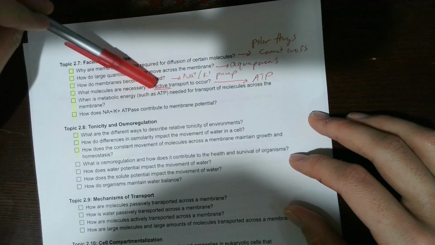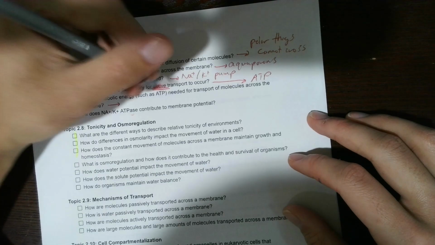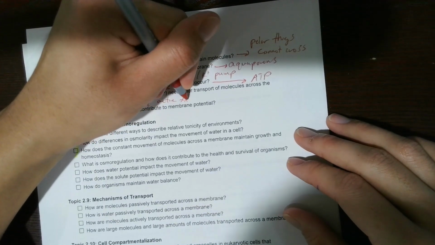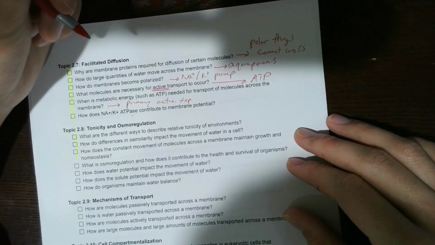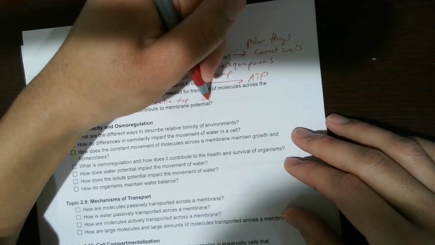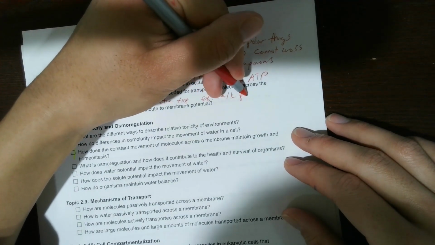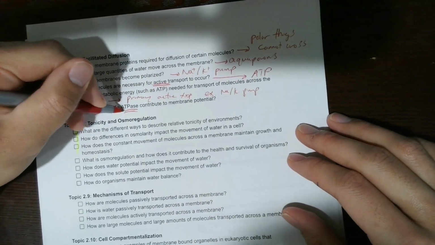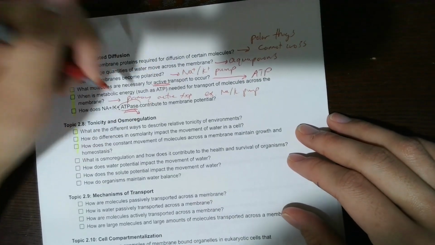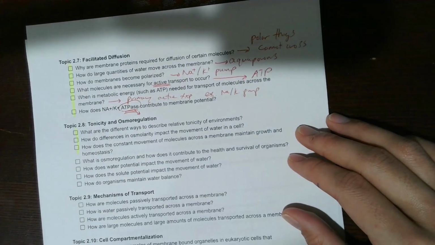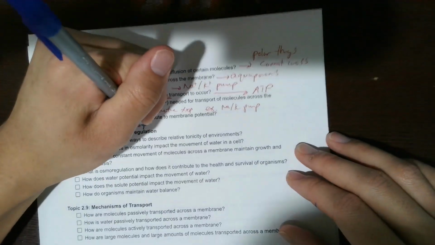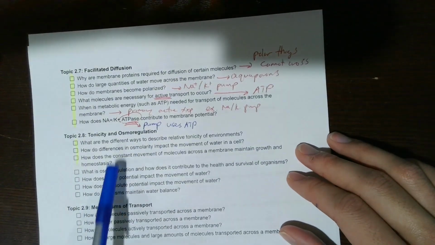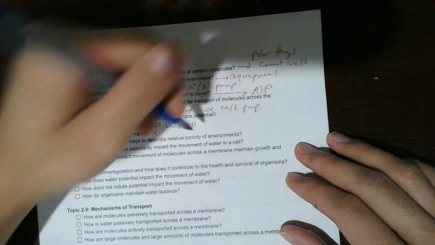When is ATP needed for transport across the membrane? This is going to be primary active transport. Alright, and an example would be the sodium-potassium pump. Whenever you see ATPase, that's a fancy way of saying a pump that uses ATP. How does it contribute to membrane potential?